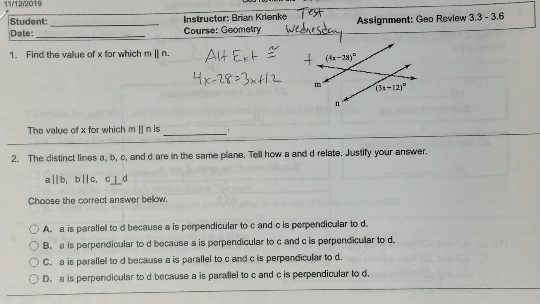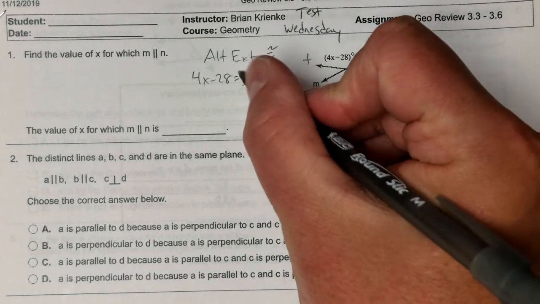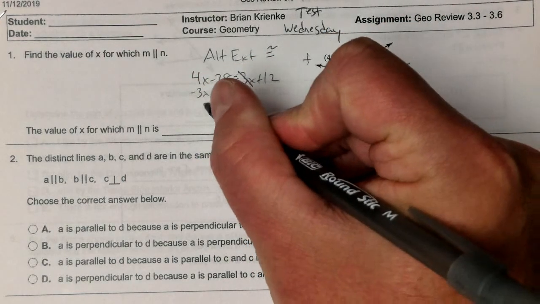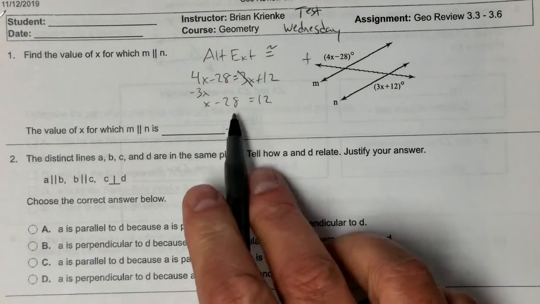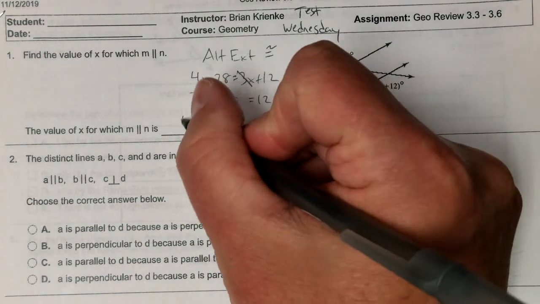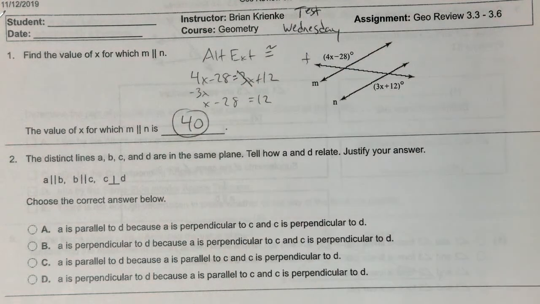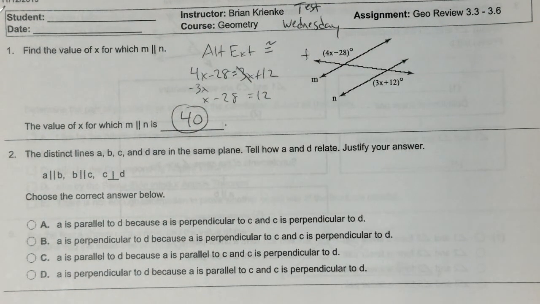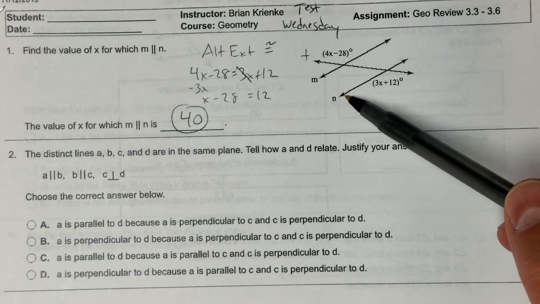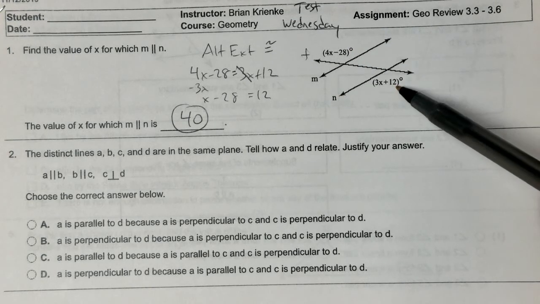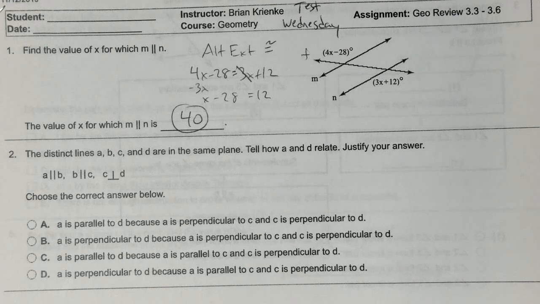And from there you want to solve, so you want to subtract 3x. So you have x minus 28 equal 12, and add 28 so you get 40. So if you have two lines that are parallel, then alternate exterior would be equal. So we basically had to find the value of x to make them equal. Any questions?